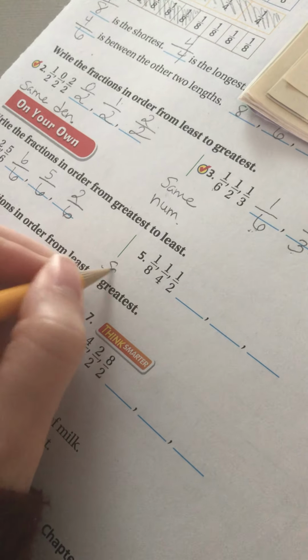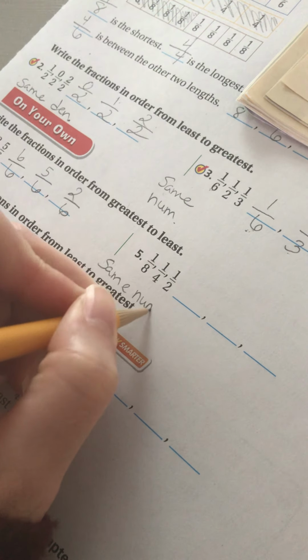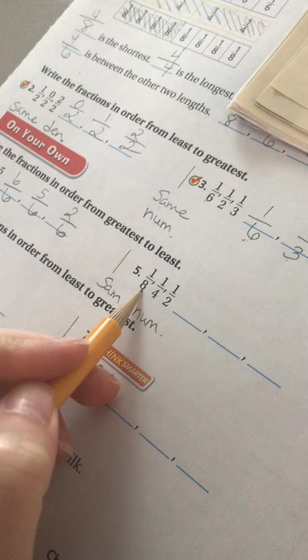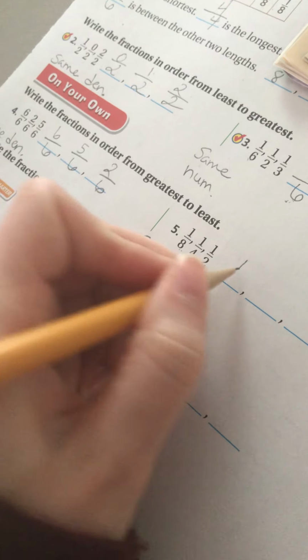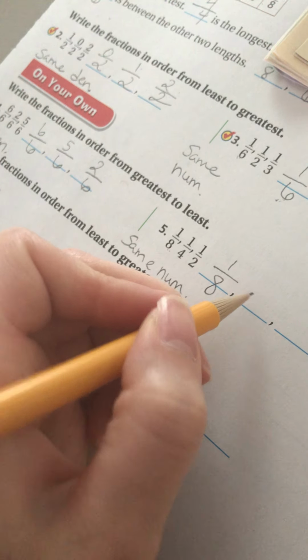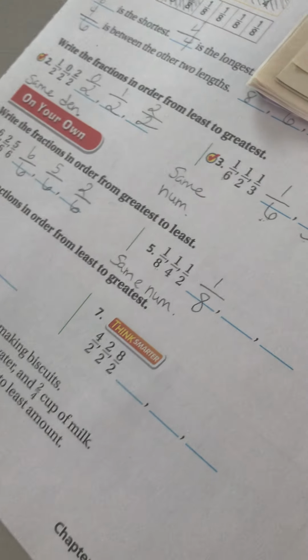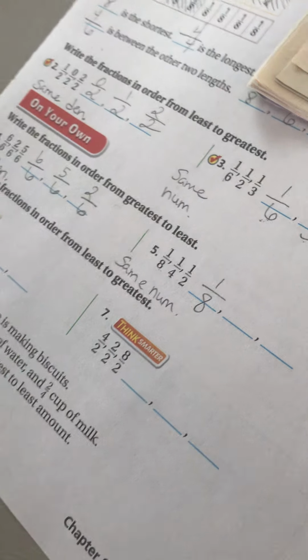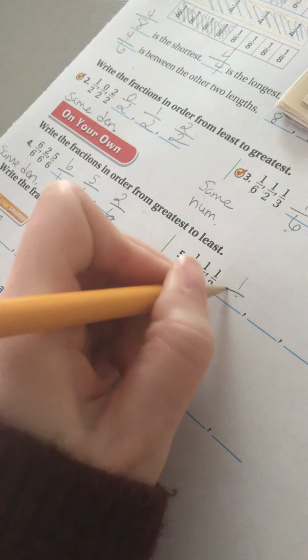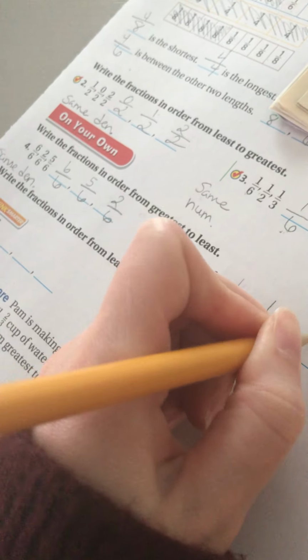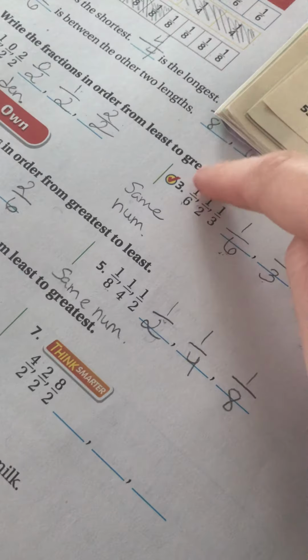We have the same numerator here. So again, the denominator that's actually the biggest is the smallest fraction, 1/8. No, wait. Oh, sorry, greatest to least. So 1/2, 1/4, and then 1/8 because it's greatest to least, not least to greatest. That's tricky.